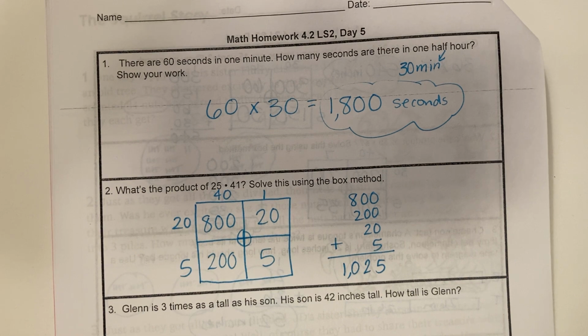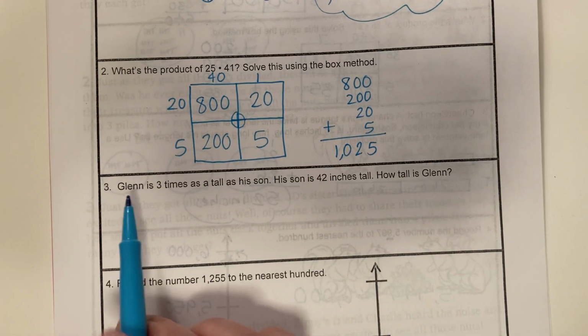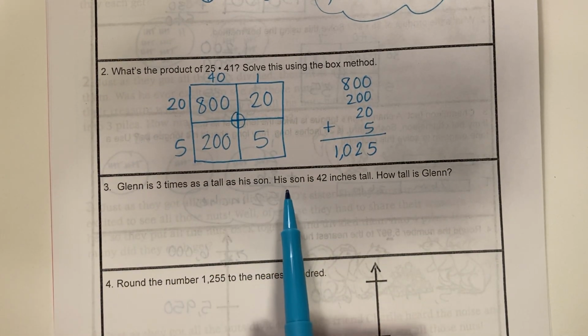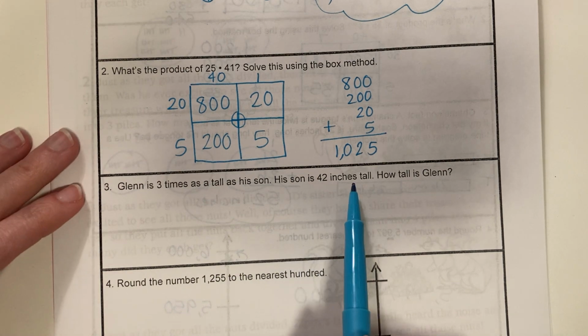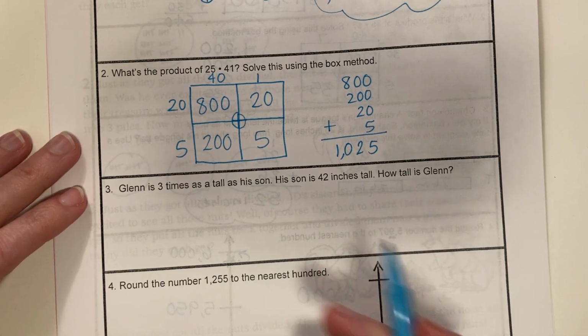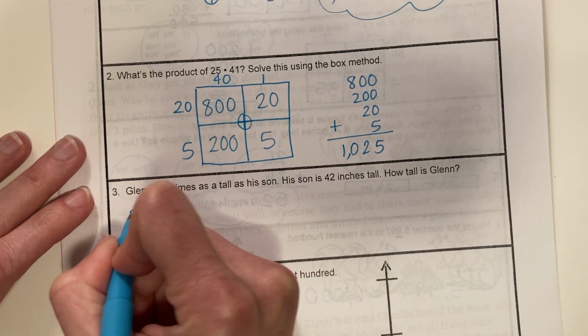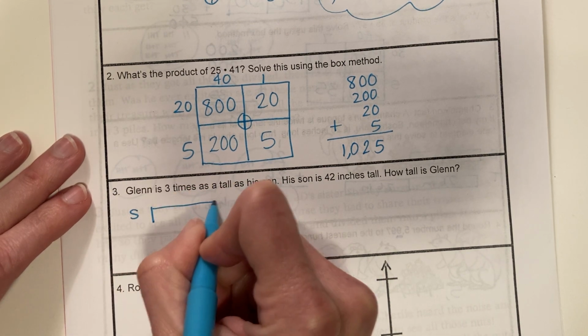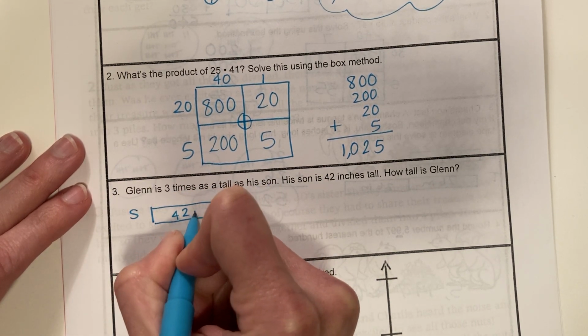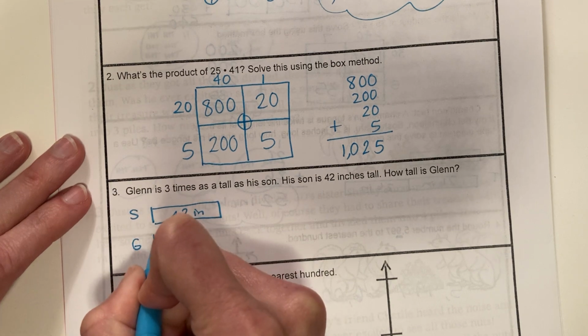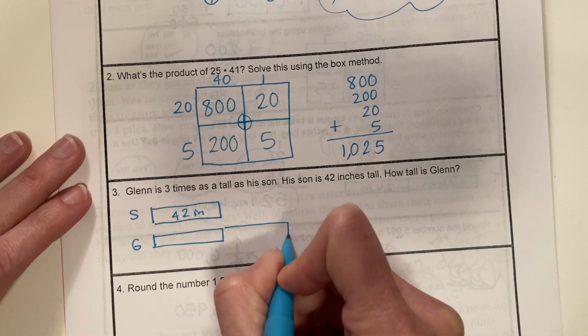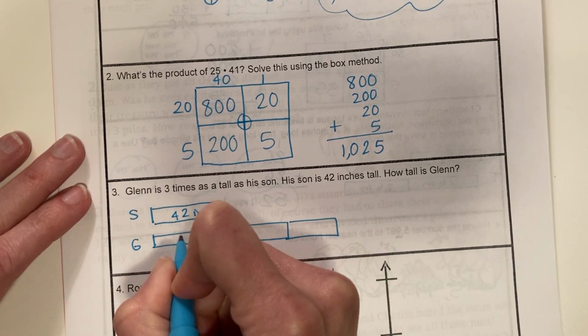1,025. Problem number 3. Glenn is 3 times as tall as his son. His son is 42 inches tall. How tall is Glenn? Okay, I'm just going to draw a little picture to show you what to do. His son is 42 inches tall. So Glenn is 3 of those, 42, 42, and 42.